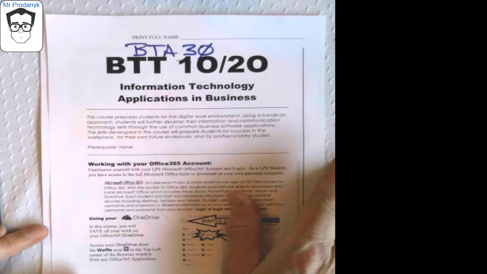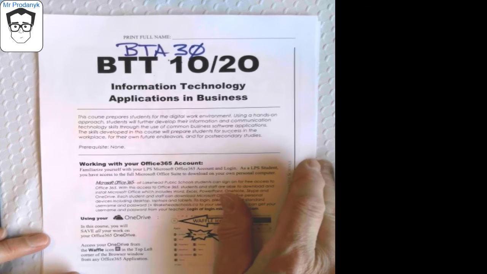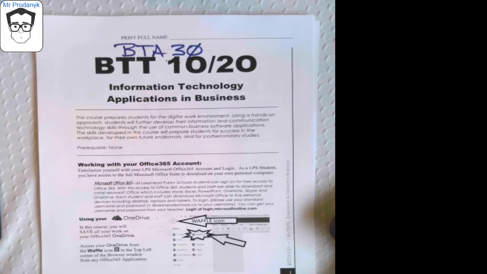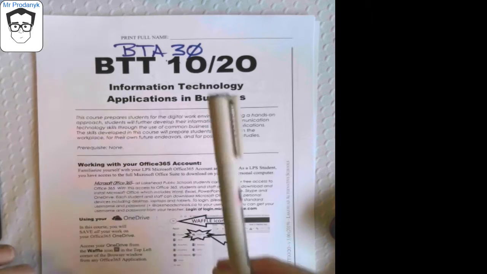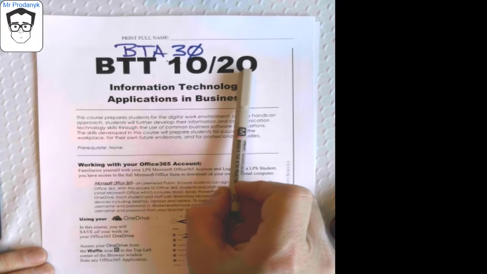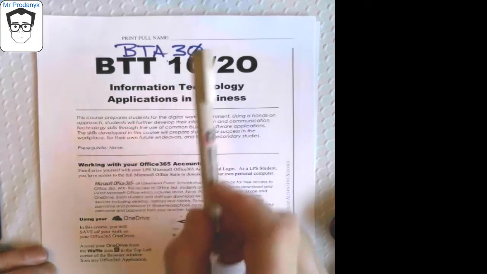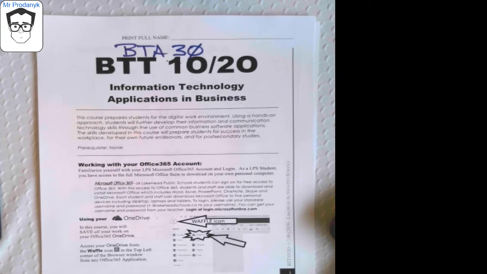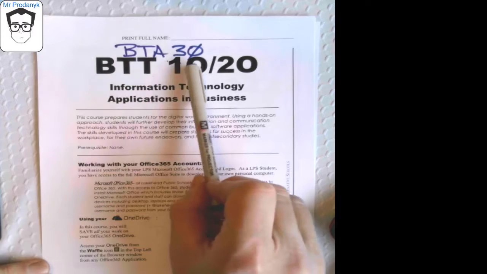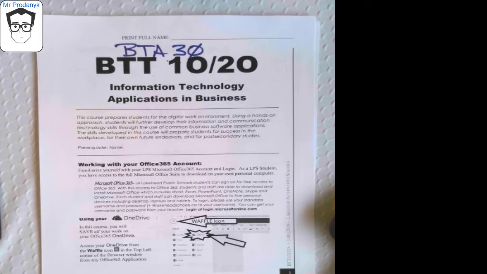Okay, so I'm making a quick video here for anybody that's working on the business credit in Alt Ed, either Connections or College Link or SAM Missile. This is for the BTT1O or 2O or the BTA3O credit. All of these courses basically cover the same or have the same expectation. They're just geared at different grade levels, that's all. So it doesn't matter which one of those credits you're in.